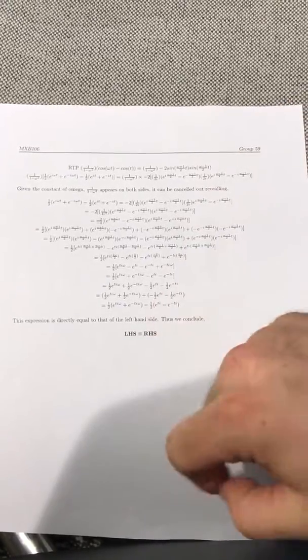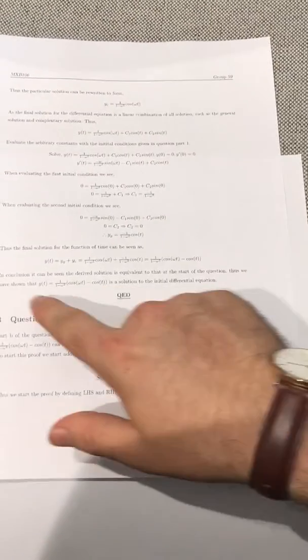Thus, we conclude that the left-hand side is equal to the right-hand side, namely, our expression, this, is congruent to this.